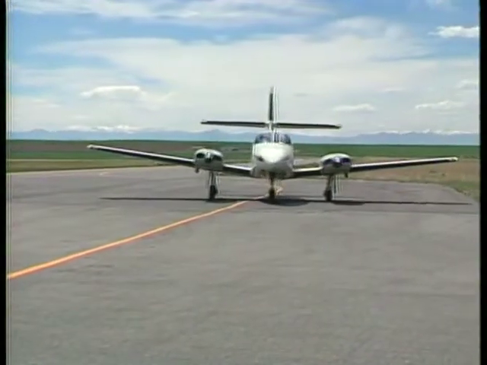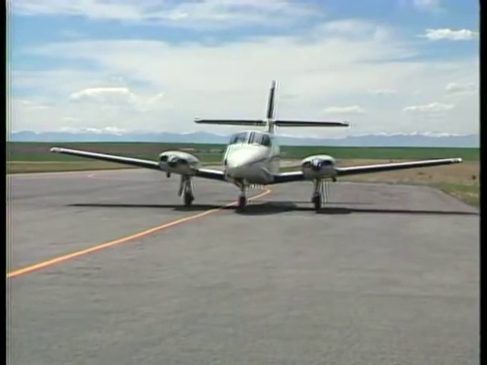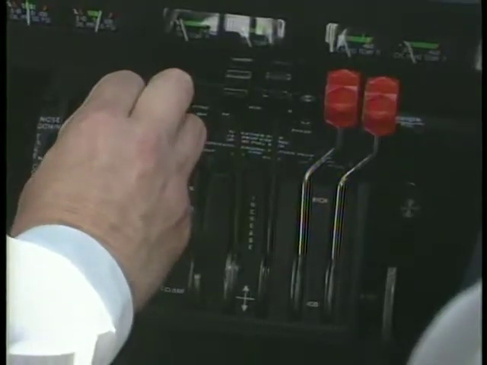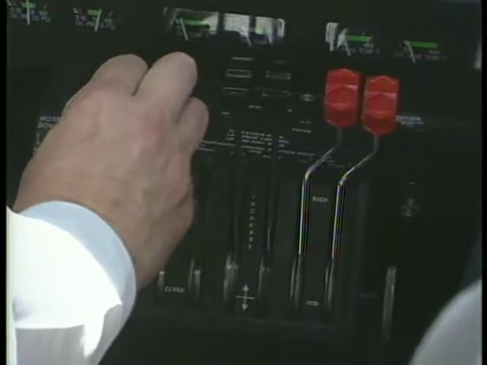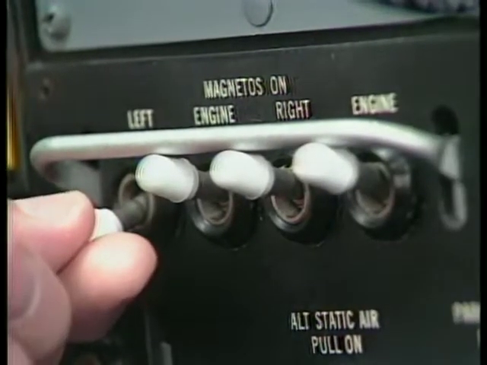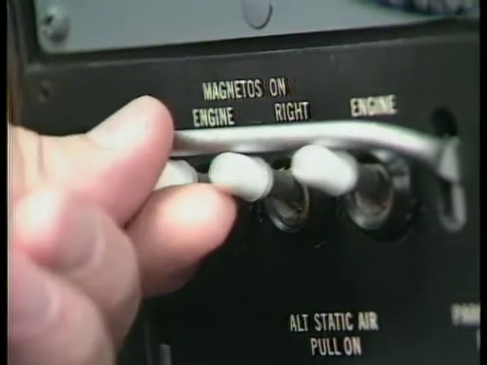But with two engines, there are some special considerations. When power is increased for the engine systems check, both engines are run up together. The actual check of the systems, however, is done on each engine separately.